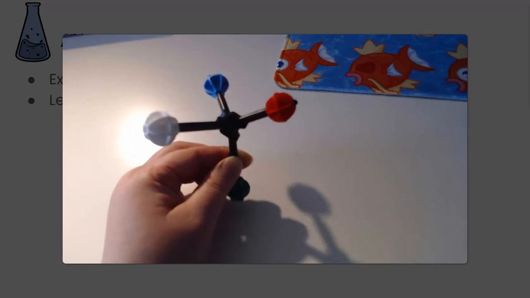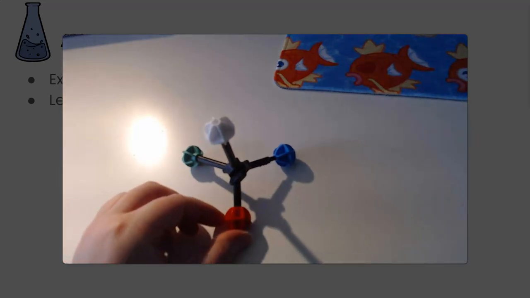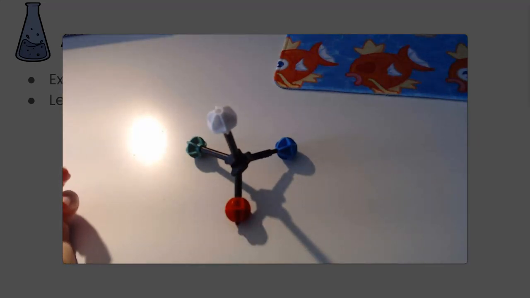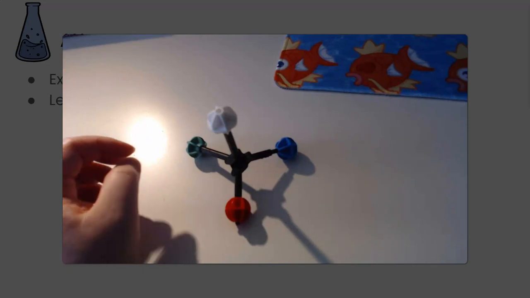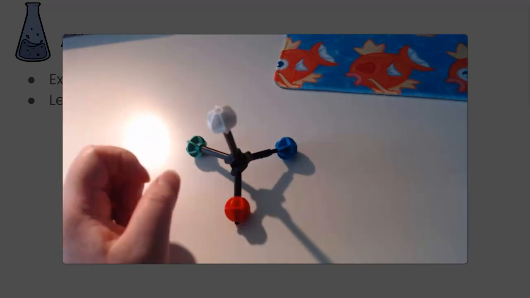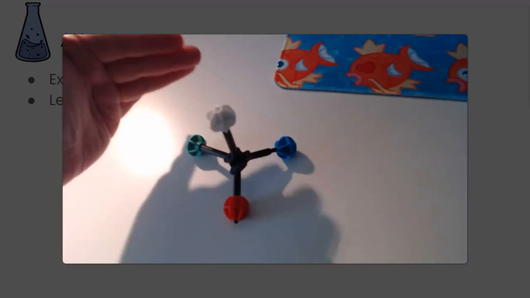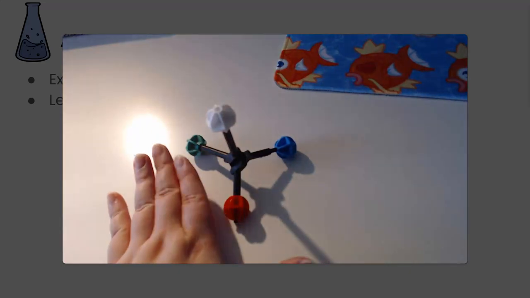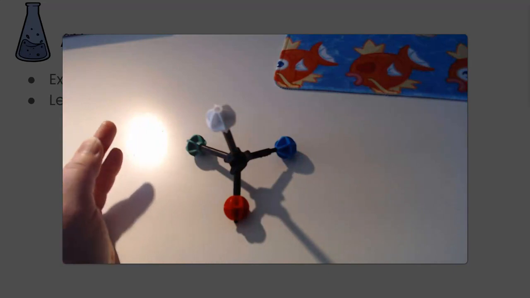This is the shape that you get when you have 4 electron domains. So you can see that it doesn't fall flat. It's not a flat shape. It is rather 3-dimensional. And if you know your dice, you can know that this shape is referred to as a tetrahedron. If you think of these places where the atoms are as corners and then you draw planes around them, you have a triangular base and then you have triangles coming up to form a pyramid-like shape.